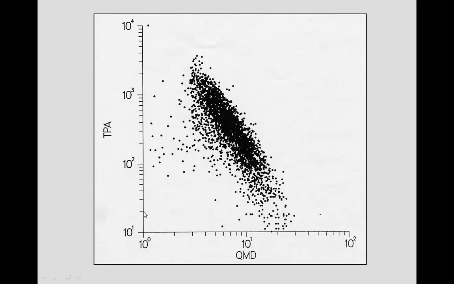There are only 20 or so in that stand. In contrast, here you've got a stand where there are nearly 4,000 of them, but they're pretty small on average. They're 2.5 inches or something like that in diameter.